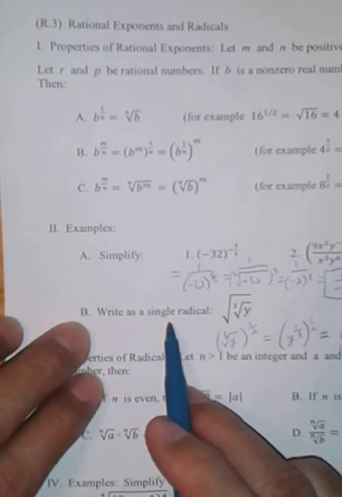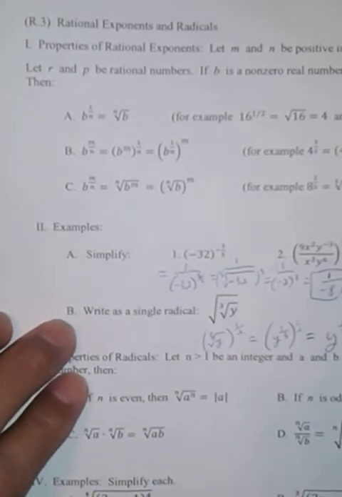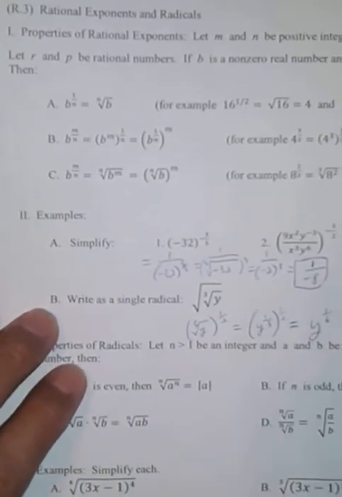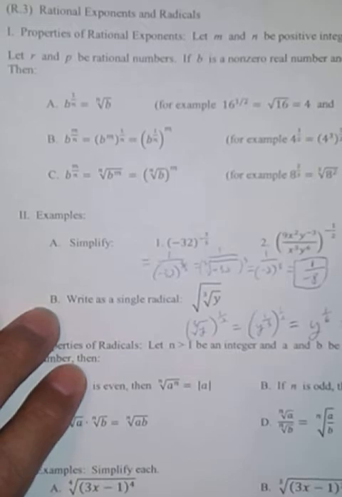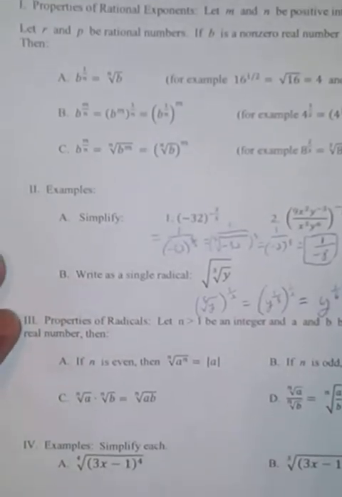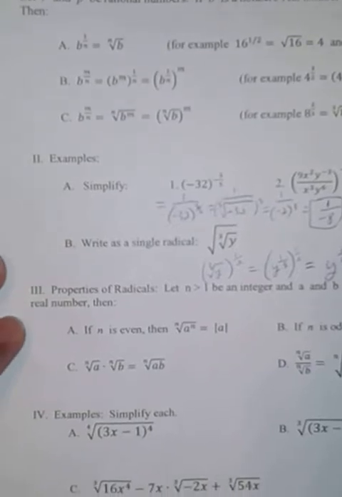And the instructions say write as a single radical. That means we have to use the root symbol. So y to the 1/6 is the 6th root of y to the 1st power. So it's just the 6th root of y. That's our answer. All right, let's go on to part 3.